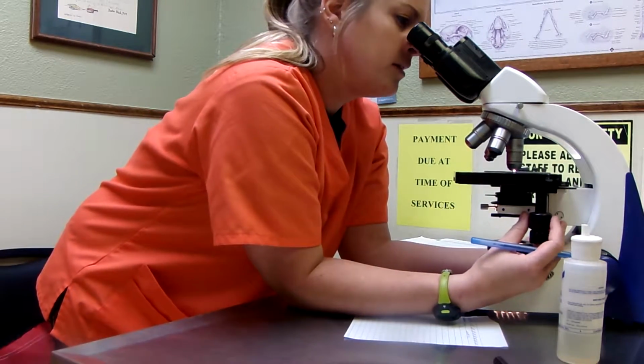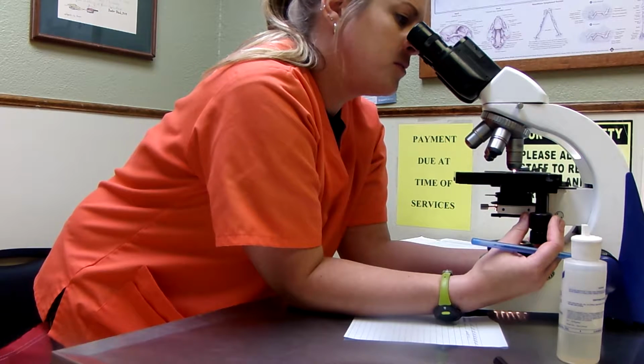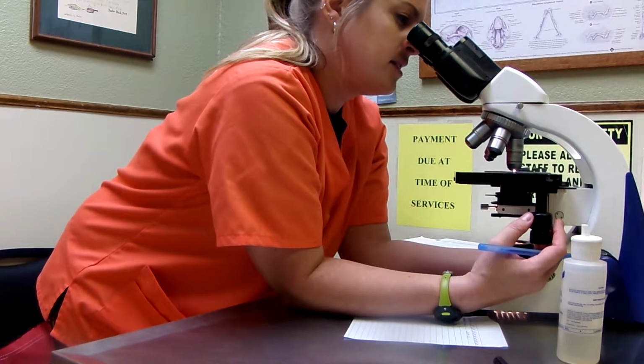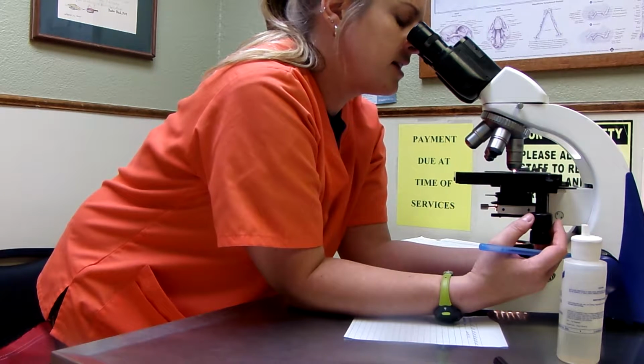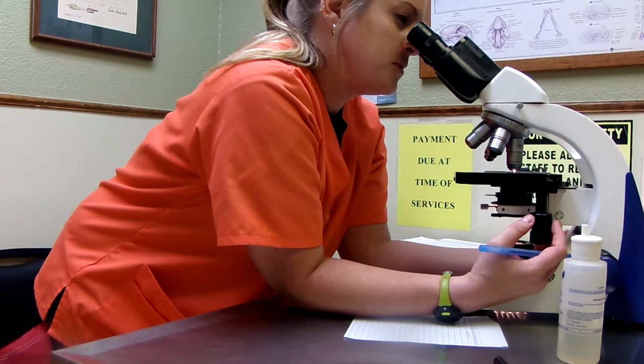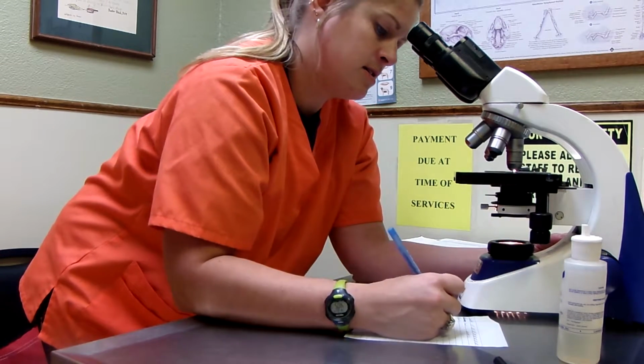And so your neutrophils are going to be the more common of the white blood cells. And so you can just kind of keep track of that in your head as far as, hey, what am I seeing more of? And possible reasons that could cause that.